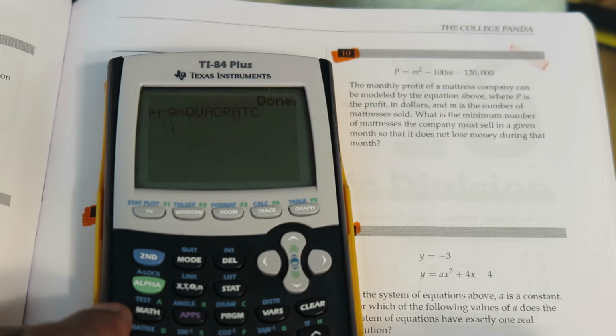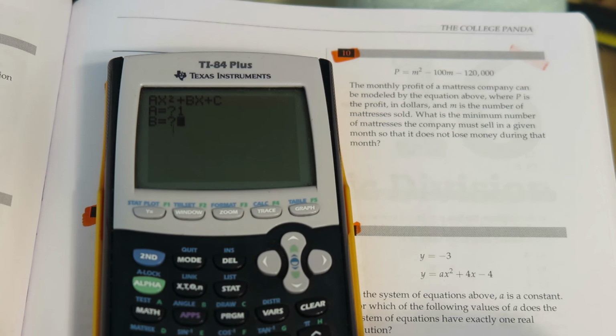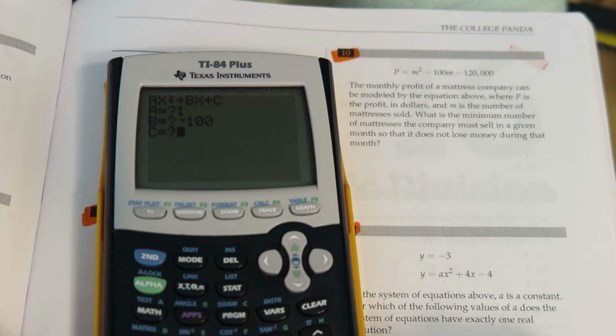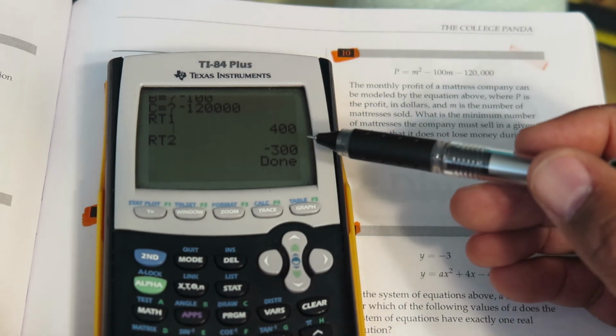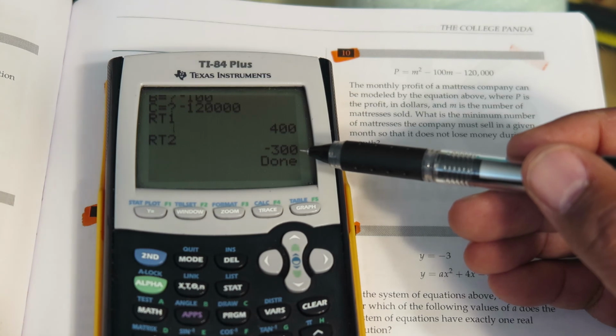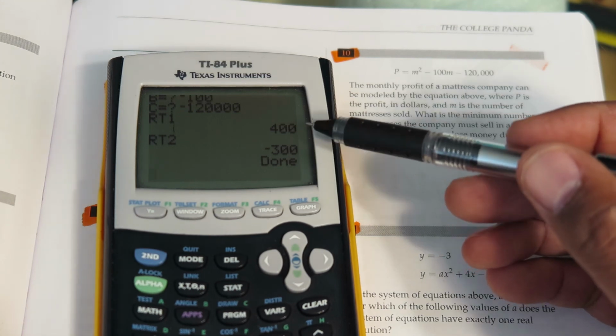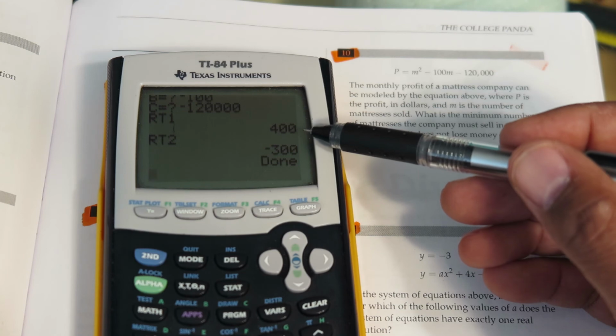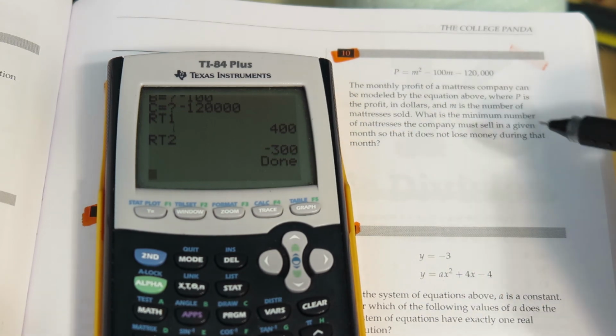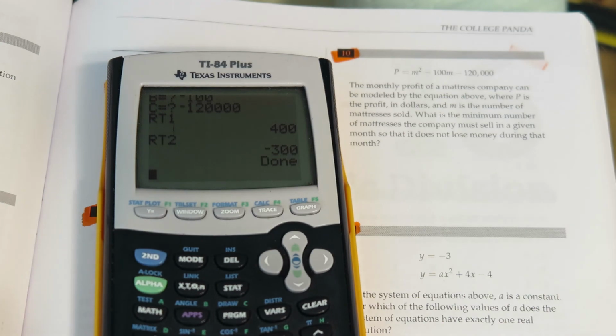So let's go here. We're going to choose standard. The A term is 1. The B term is a negative 100. And the C term is a negative 120,000. And then we're going to press enter, and then we want the roots. So we're going to choose option 4. And it tells us that the roots are 400 and a negative 300. We can't have a negative 300 mattresses, so the only choice is 400. Okay, so let me go back.